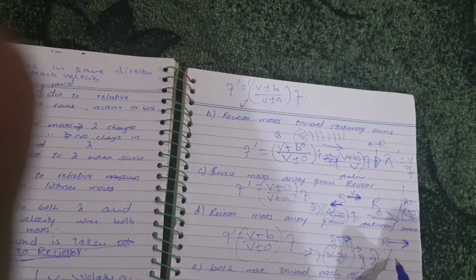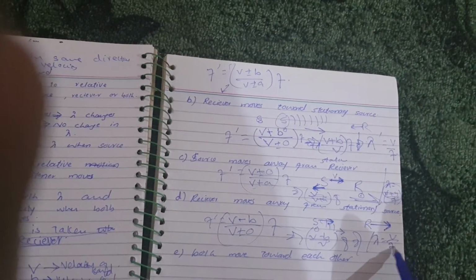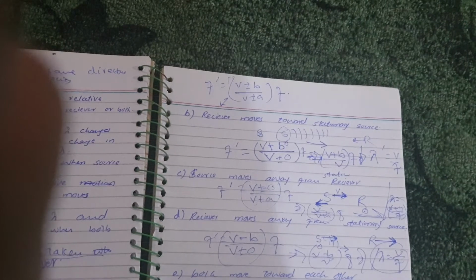For the wavelength, lambda is equal to v by f as the source is at rest. Whenever the source is at rest, the wavelength doesn't change.